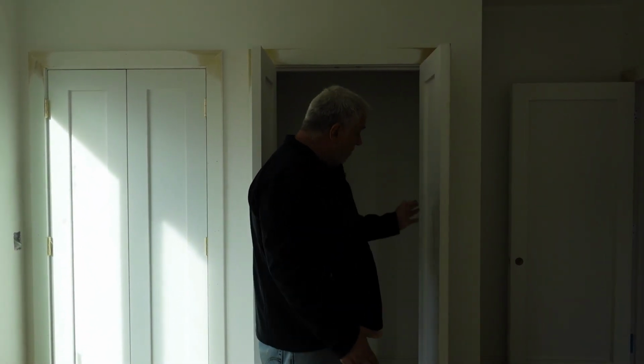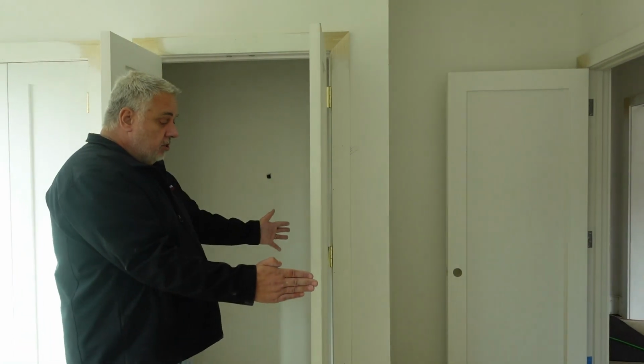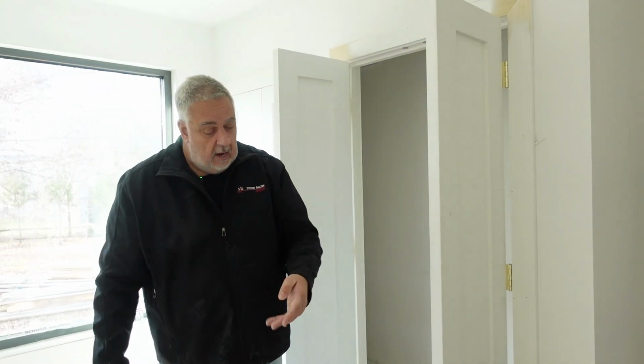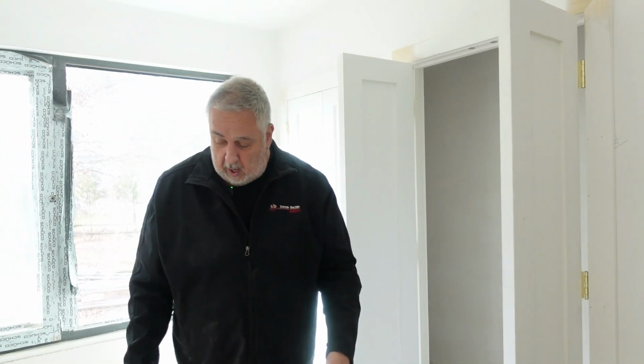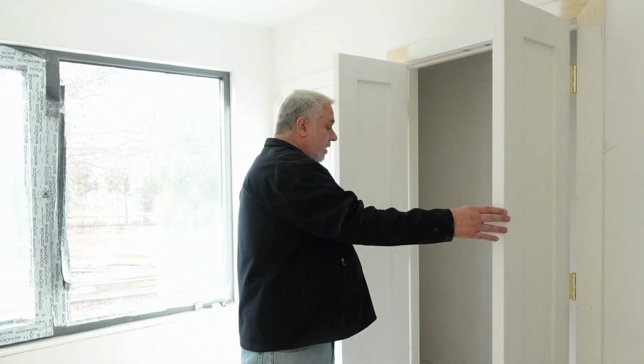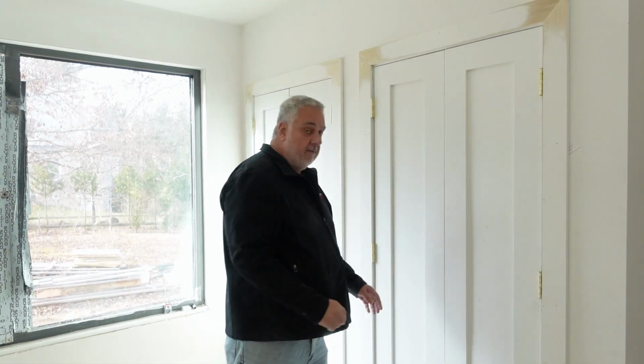Because if I did this as a single door, then this door would be out somewhere out here. So it would basically be twice the size of that. And then if I had the door open and I wanted to walk between it and the bed, I have a much smaller space. So one of the ways that I gain that extra space is taking these larger doors and turning them into that double door system, which is what we have there.